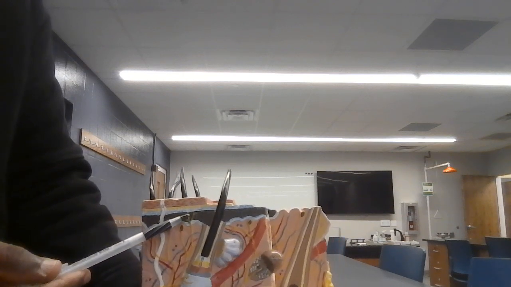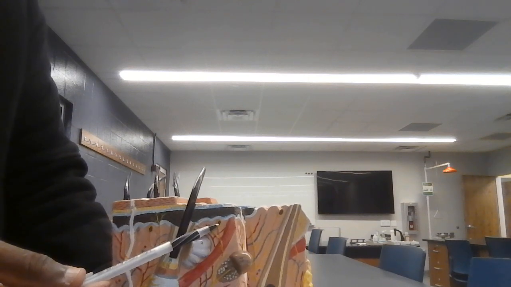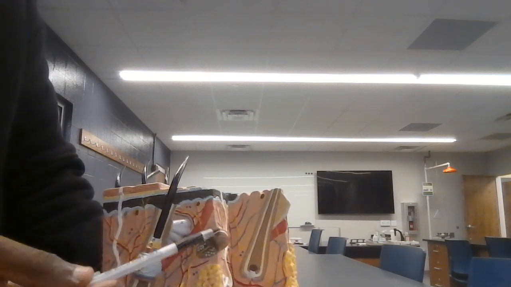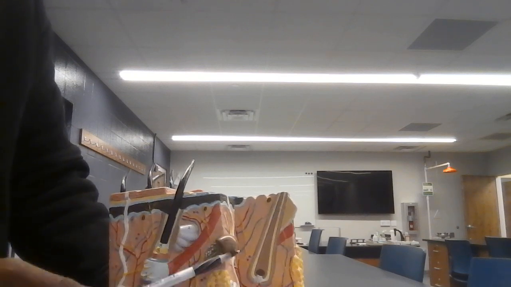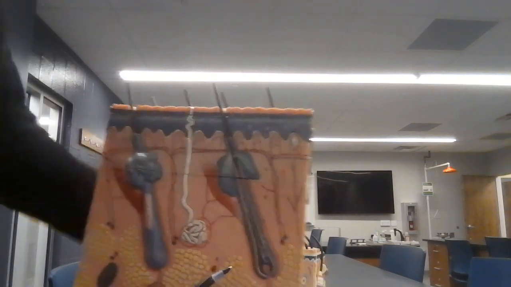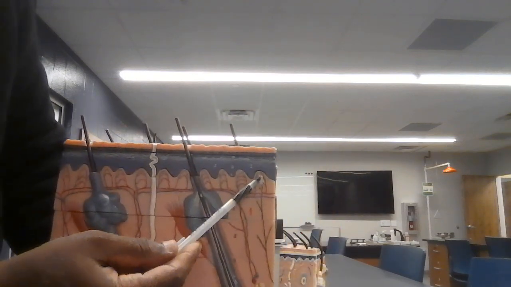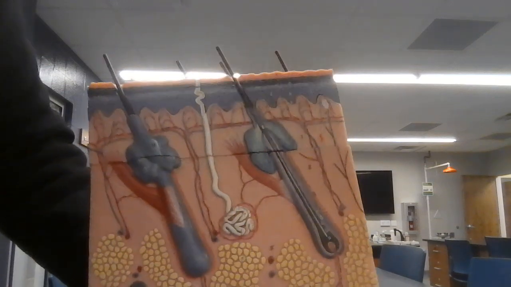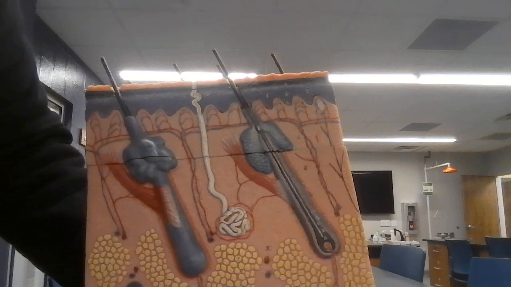Over here, this will be an example of a naked free ending. This one here, just next to the stratum basale, is a Meissner corpuscle or tactile corpuscle. And then this one here will be called a laminated or Pacinian corpuscle. If we come over to this model, we will see a tactile corpuscle right over here. This will be a laminated corpuscle.